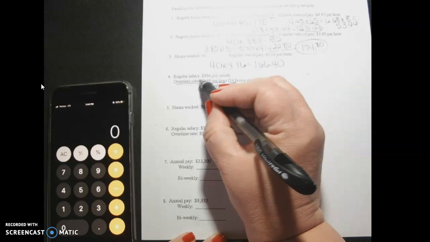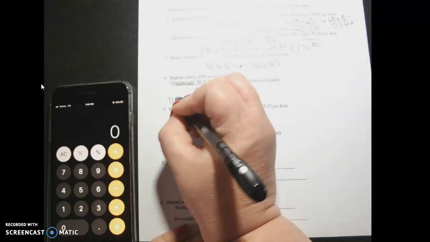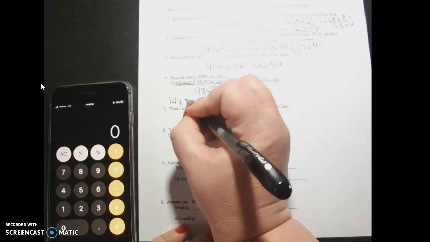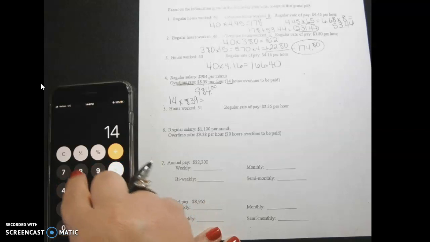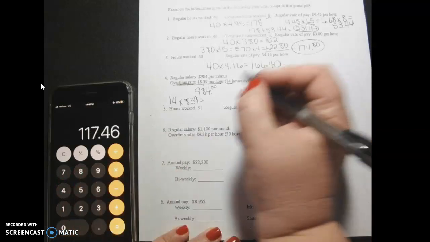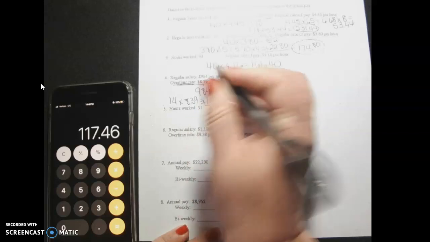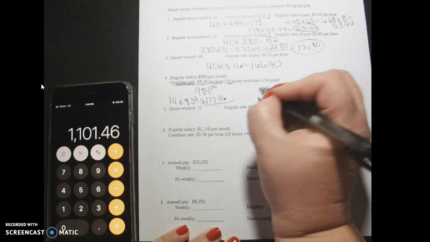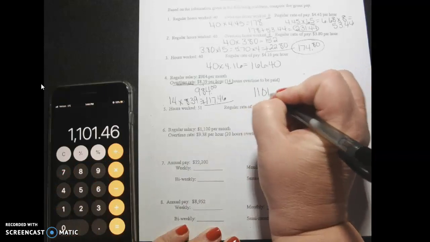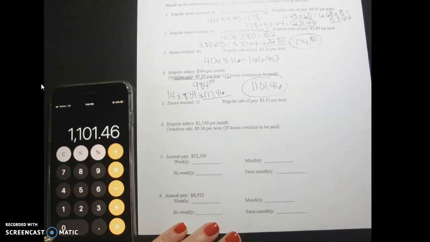No, because it's the overtime rate of pay. All you have to do in this instance is take 14 times $8.39. That's how many hours of overtime you worked. And you get $117.46. Add that to your regular salary of $984, and that's your gross pay before deductions.